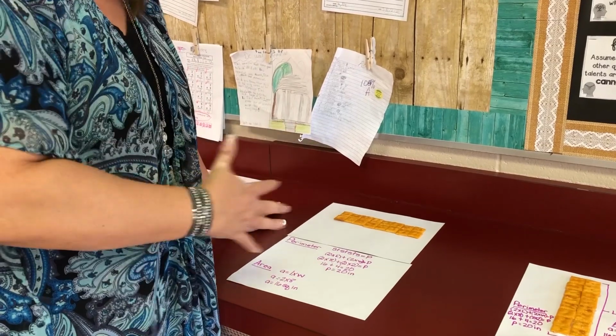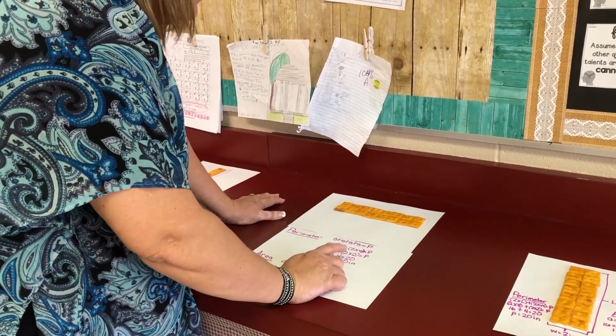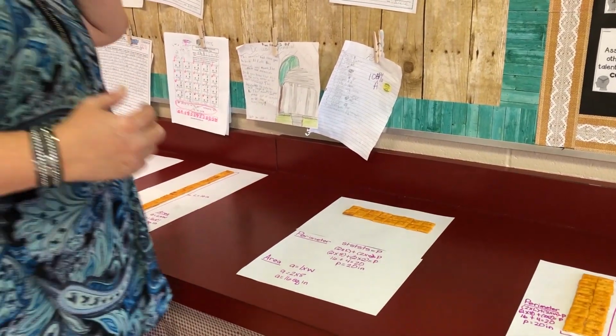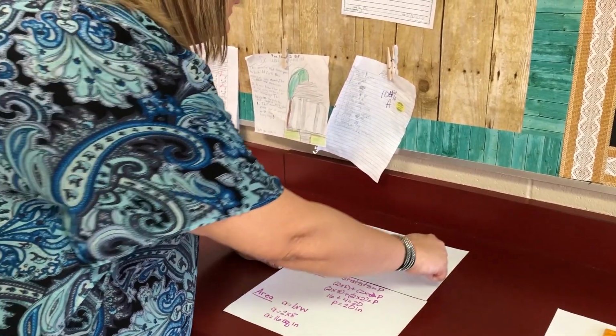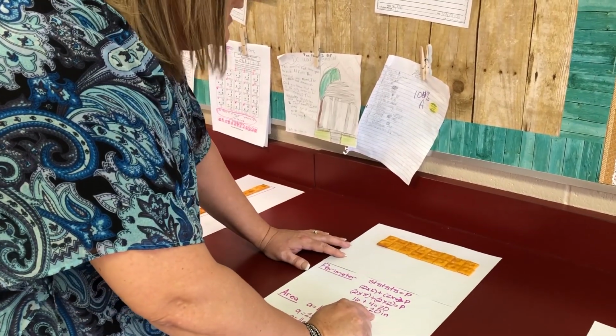My area isn't going to change, but what is going to change is my perimeter because now I've arranged my Cheez-Its in a different way. I have a perimeter of 8 plus 2 plus 8 plus 2. That gives me a 20-inch perimeter.